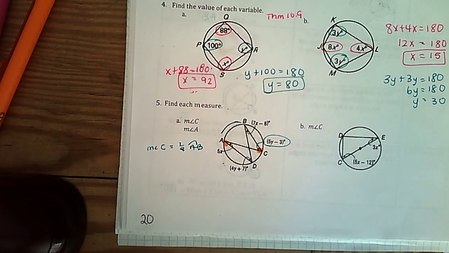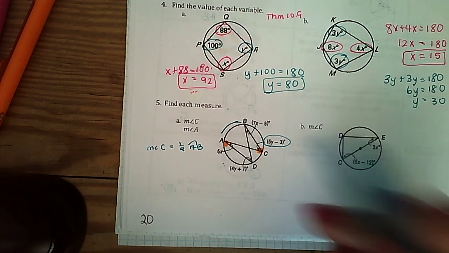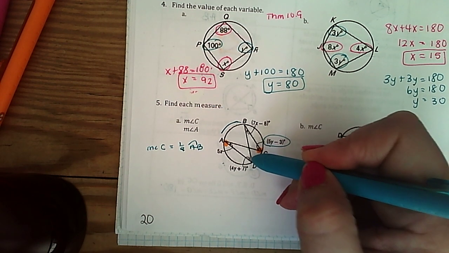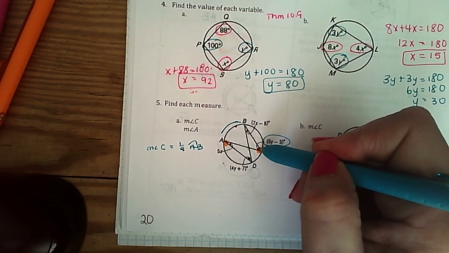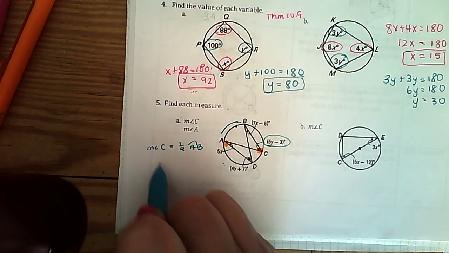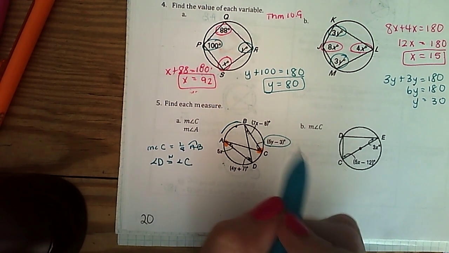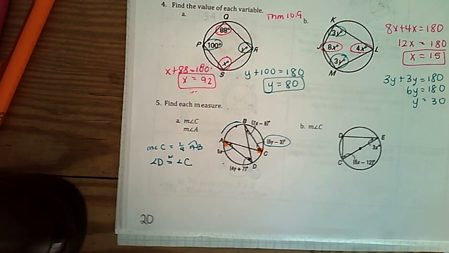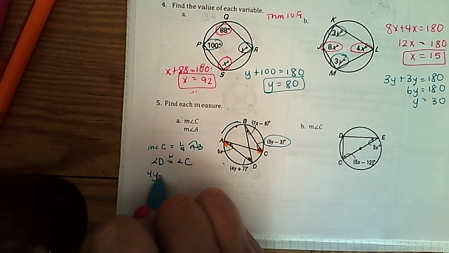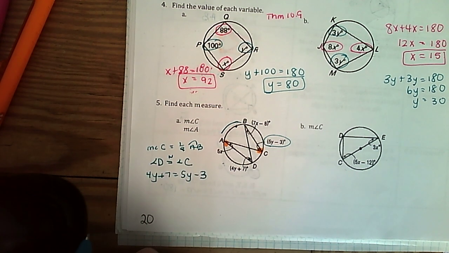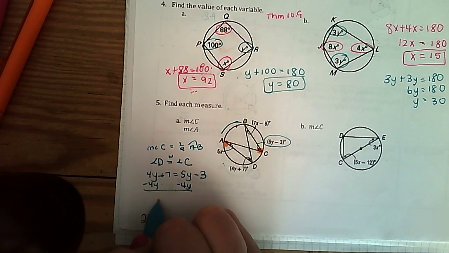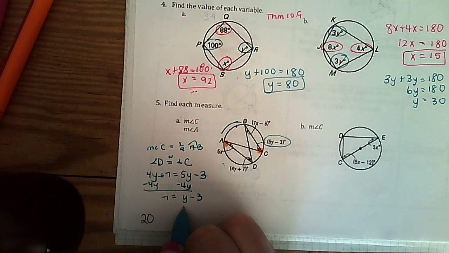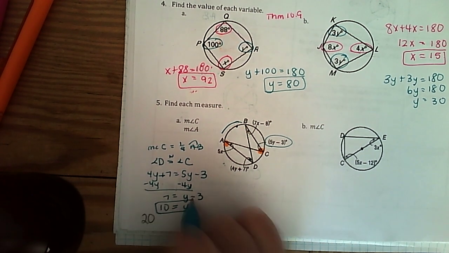We don't know arc AB, but we know angle D right here. Angle D goes to arc AB and it's double, and because angle D and angle C open to the same arc, we know that angle D is congruent to angle C based upon theorem 10.8 again. So, knowing these two are congruent, all we do is set them equal. Now I'm going to bring the 4y over. I'm going to add 3 to both sides. So y equals 10.